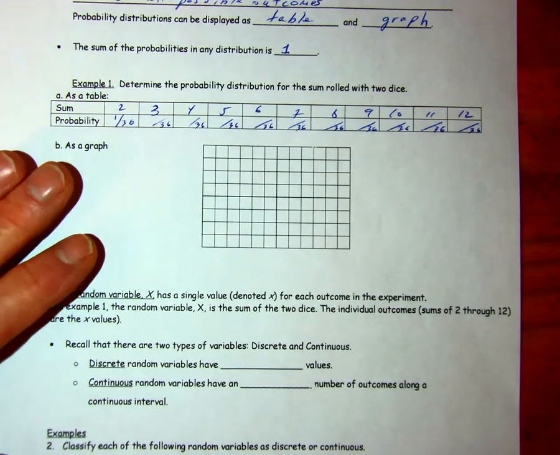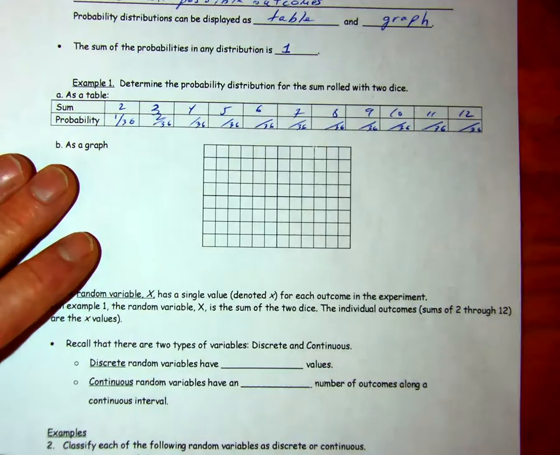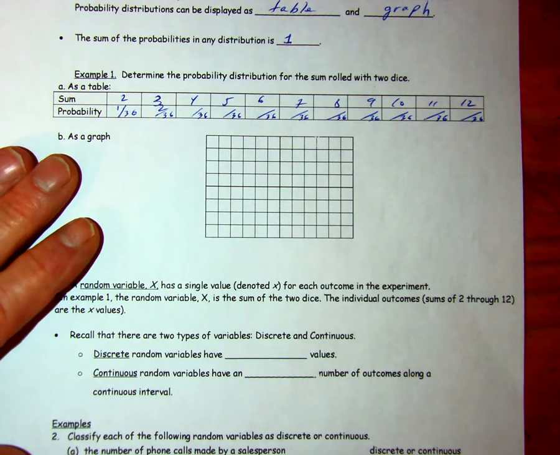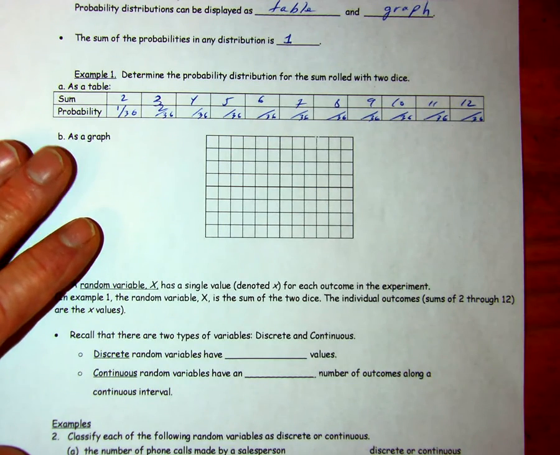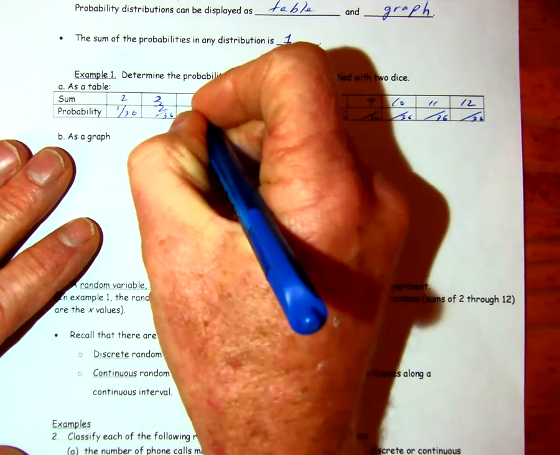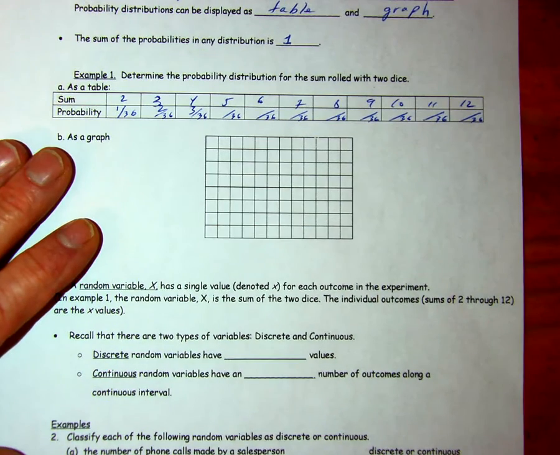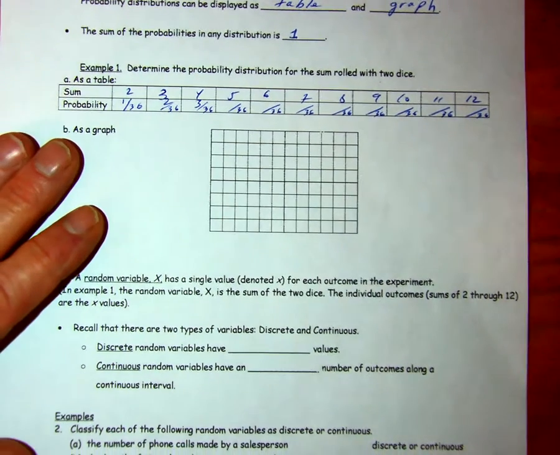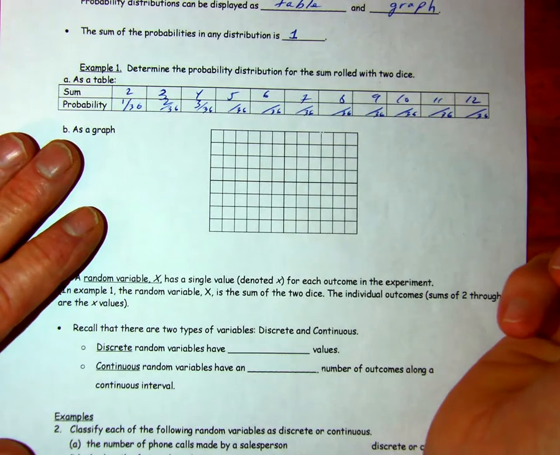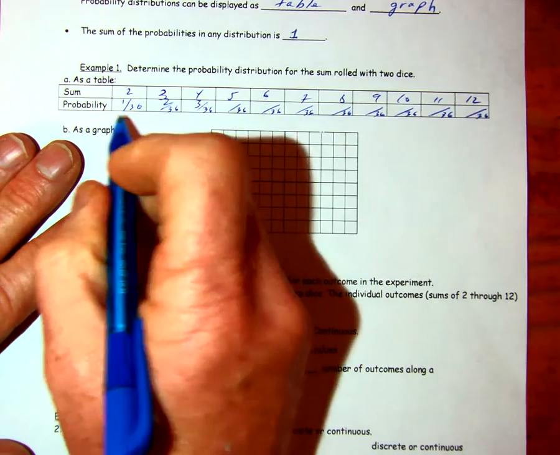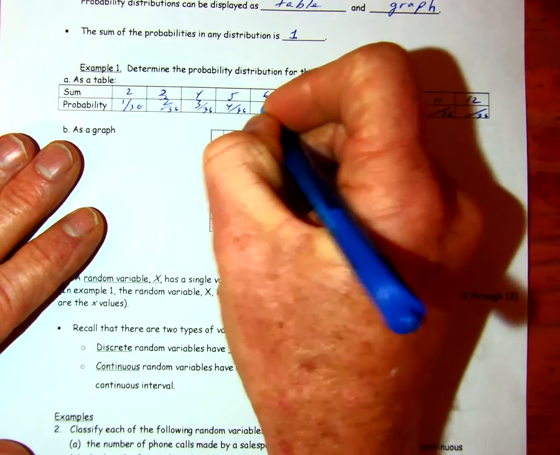So there's 2 ways to get a 3. How many ways can you get a 4? 3. You can get a 1 and a 3, or a 2 and a 2. How many ways can you get a 5? Looks like there's a pattern there. So it's 1, 2, 3, it goes up by 1, and then 4, and then 5.